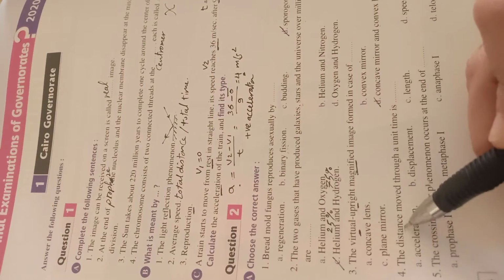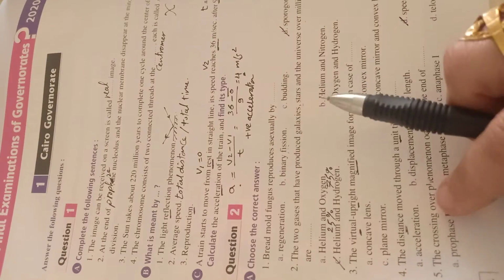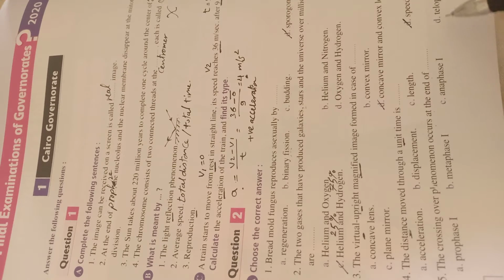Question number 4. The distance moved through a unit time, it means the speed, not velocity. The speed. Definition of the speed. Question number 5. The crossing over phenomenon occurs at the end of prophase 1, metaphase 1, anaphase 1, or telophase. The crossing over phenomenon occurs in the meiosis division during prophase 1.